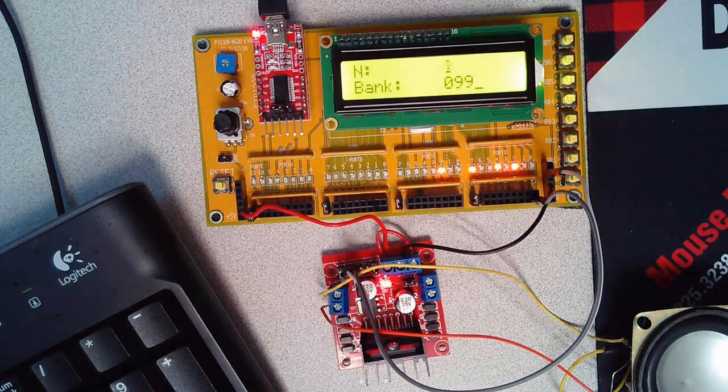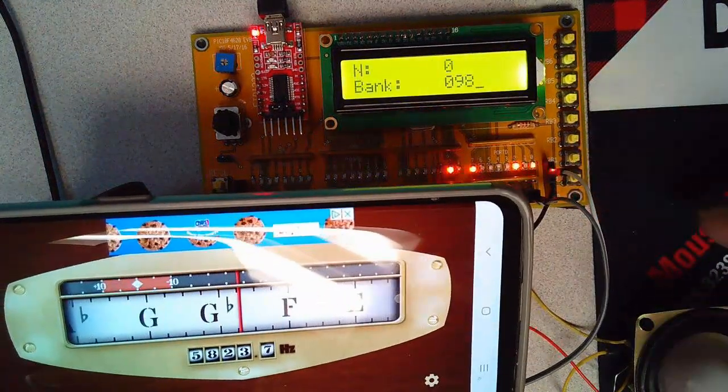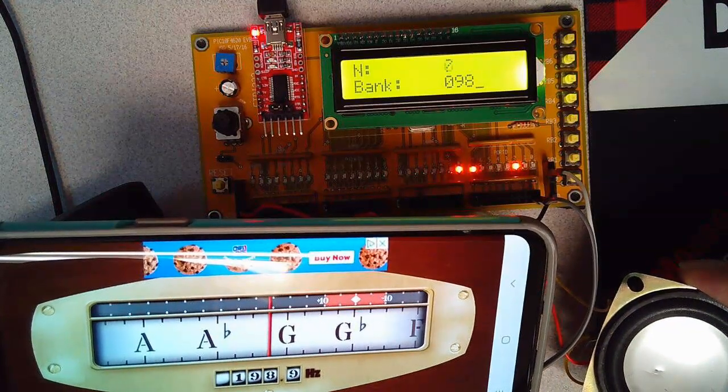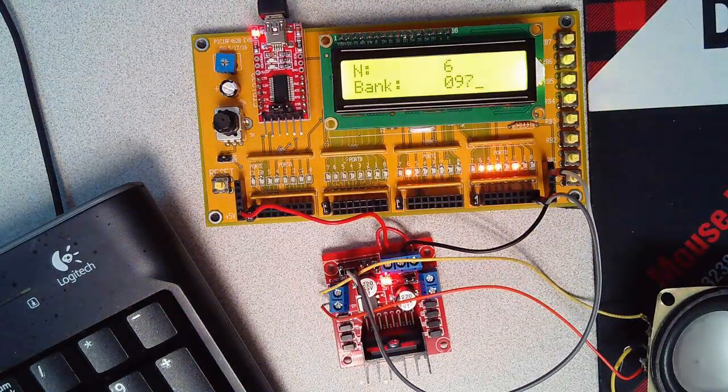There's my 200 Hertz. You check with the Piano Tuner app. About 200 Hertz. Okay, so I got that working. It now beeps.